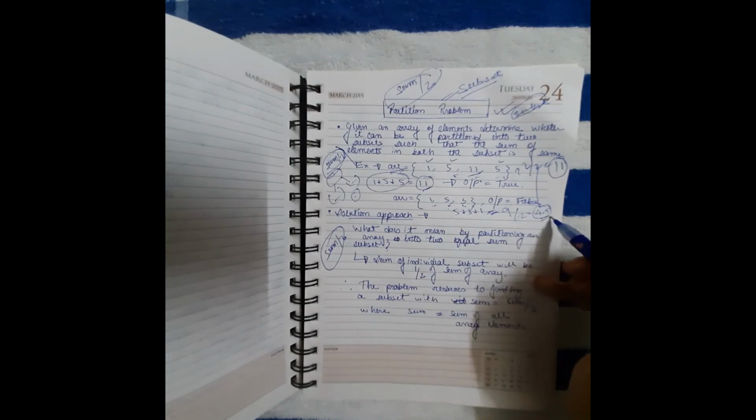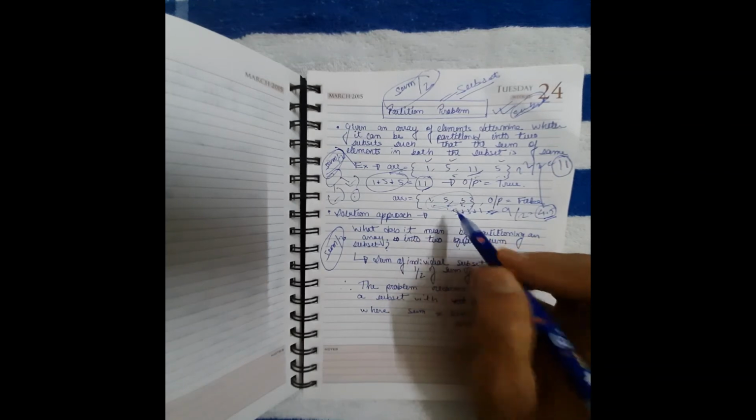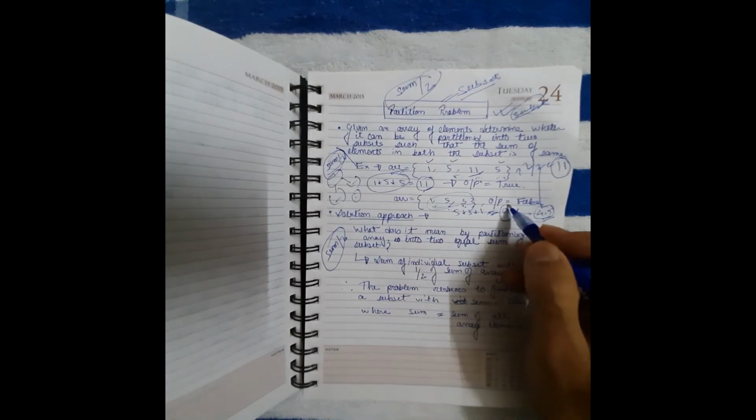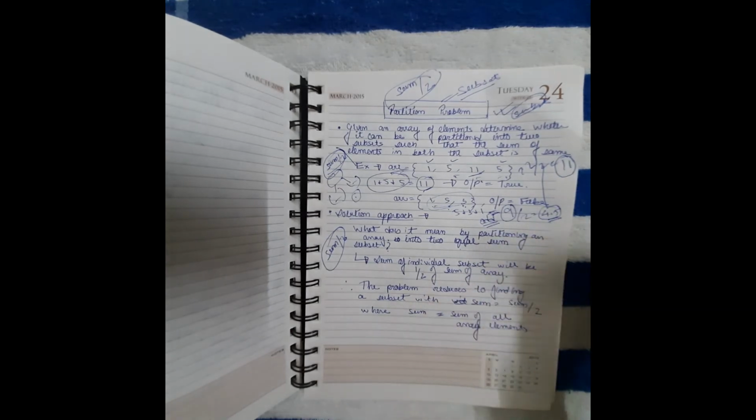So if the sum of all the elements of the array gives us an odd number, we will straight away reject it and say it's not possible to partition the array into equal sum subsets, because we only have integers.